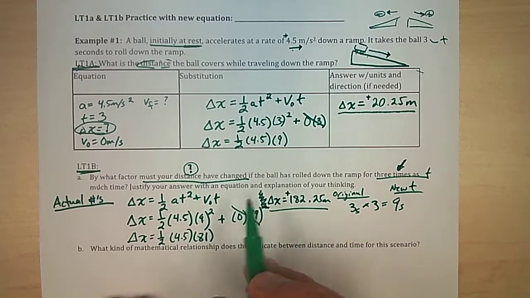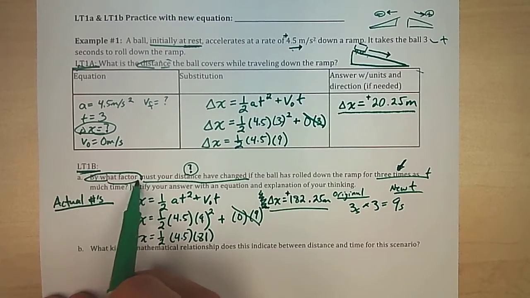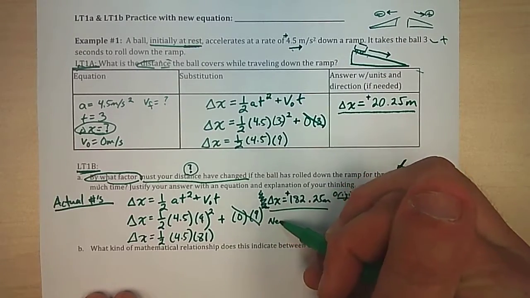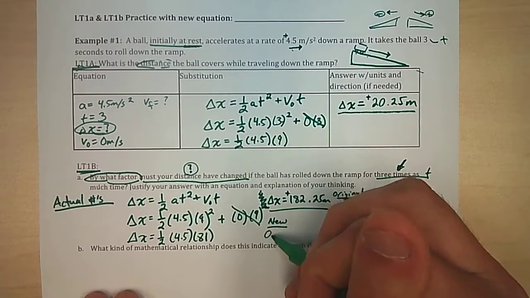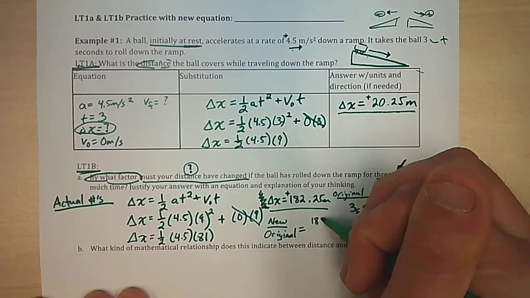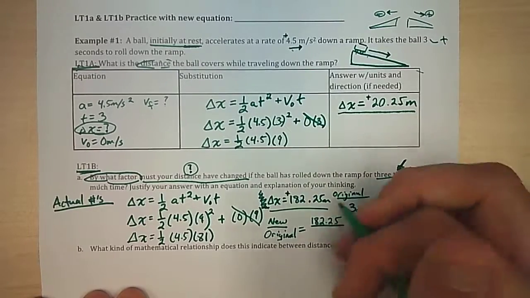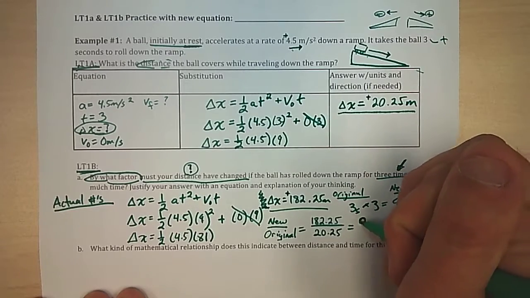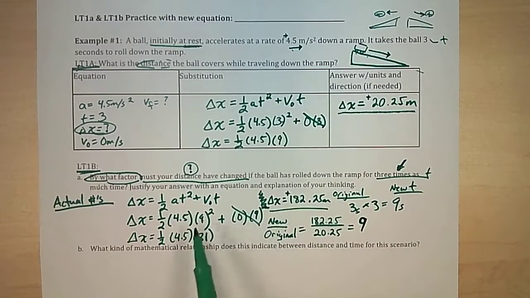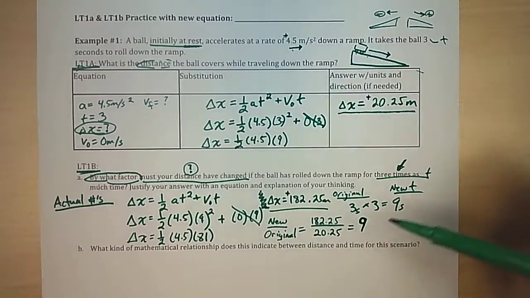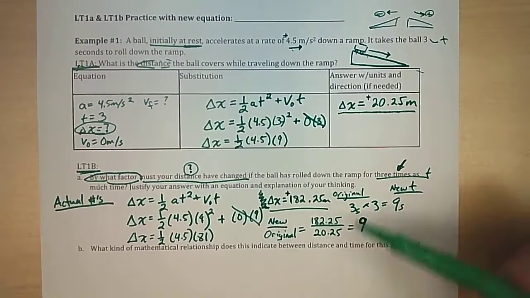The reason I'm not boxing it in is we're not done yet, because in this problem we're looking to see by what factor does your distance change. We just found the actual distance. So when we're doing our actual values method, we have to do the new divided by the original. So my new is 182.25 divided by my original, which is 20.25. And you're going to get an answer of a perfect whole number of 9. Now let's just say that you did some strange rounding somewhere around here, and when you divide this you may have gotten an answer like 8.999. We could pretty confidently assume that that's still going to be the whole number of 9.